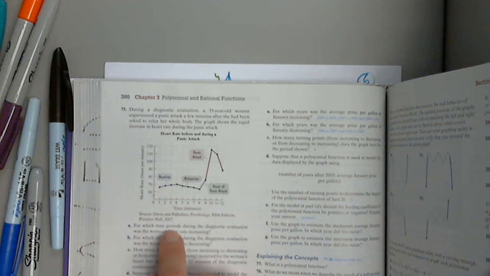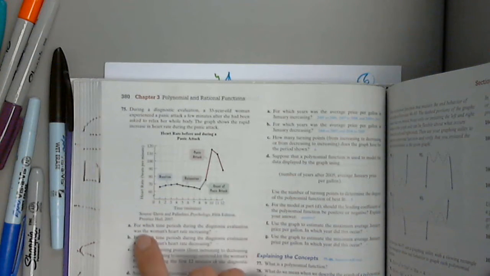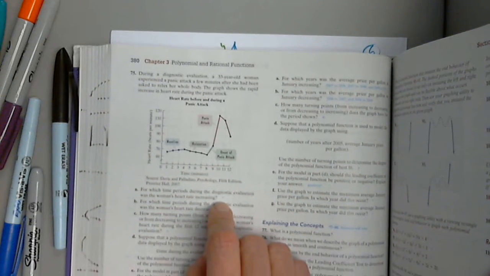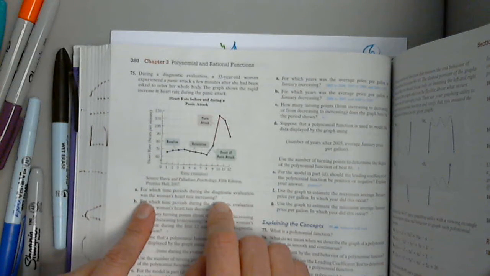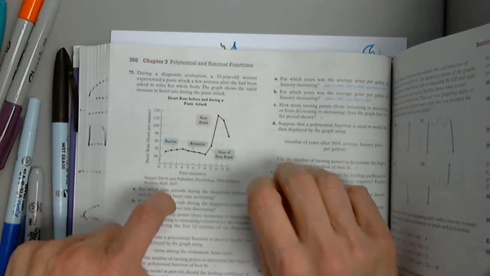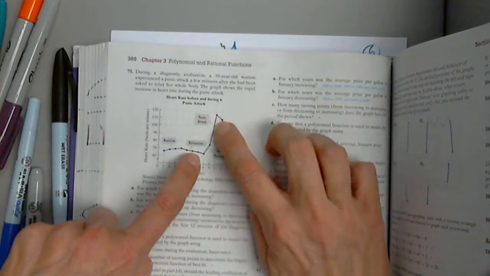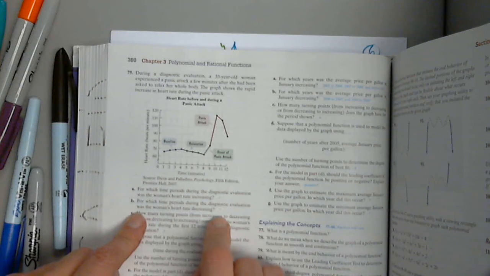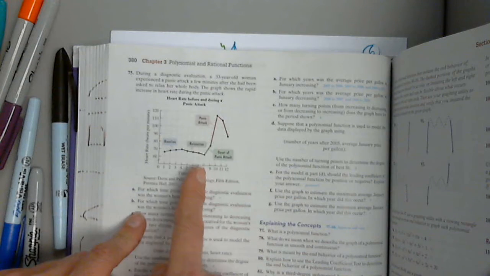Part A. For which time periods during the diagnostic evaluation was the woman's heart rate increasing? We know this from chapter 2. Increasing: between 1 and 4, and 8 to 10. Perfect. Decreasing: 4 to 8, and 10 to 12.